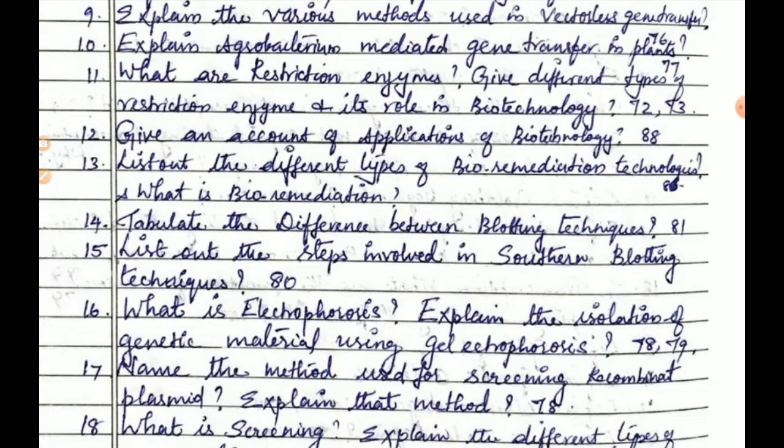Come to the fifth line. Bioremediation is defined as the use of microorganisms or plants to manage environmental pollution. Close the bracket. The bioremediation process is applied to the removal of oil, petrochemical residues, pesticides or heavy metals from soil or groundwater. Close the bracket. Then come to the next page, page number 86. Different types of bioremediation are phytoremediation, mycoremediation, bioventing, bioleaching, bioaugmentation, composting, rhizofiltration, rhizostimulation.